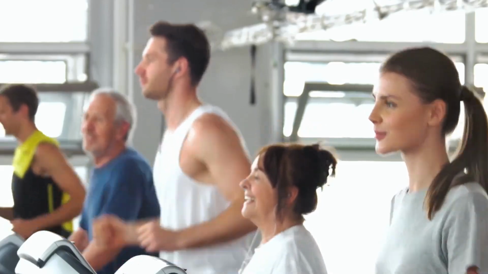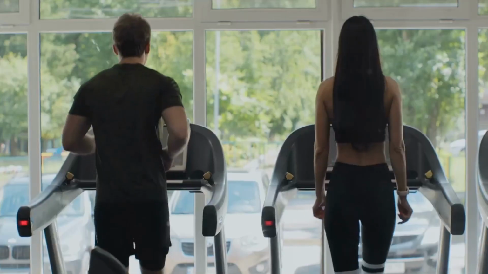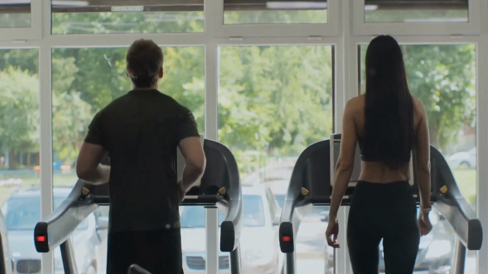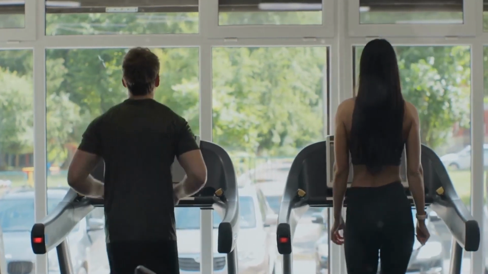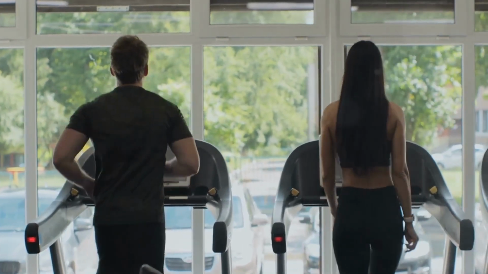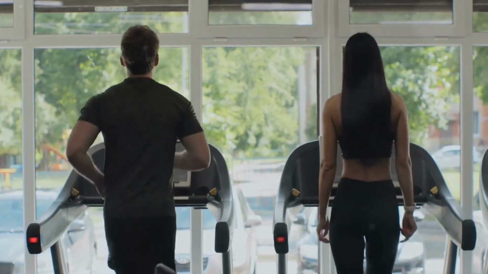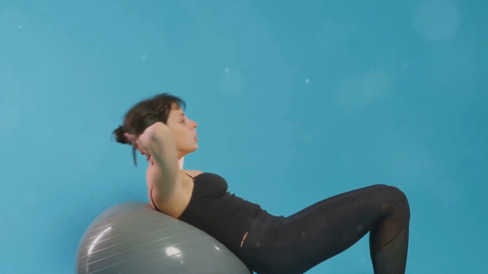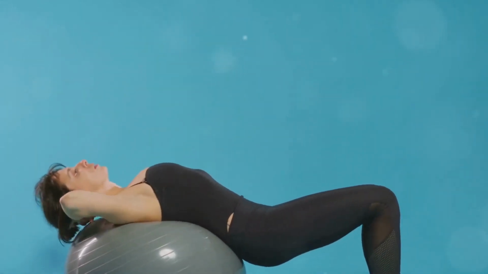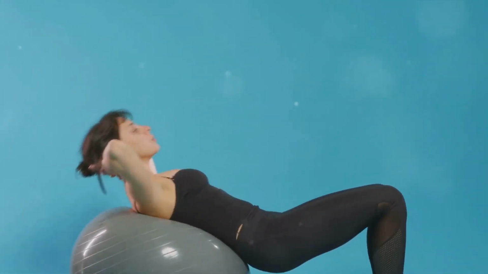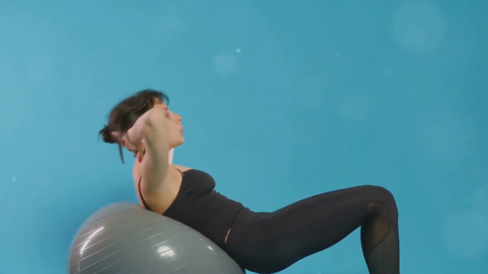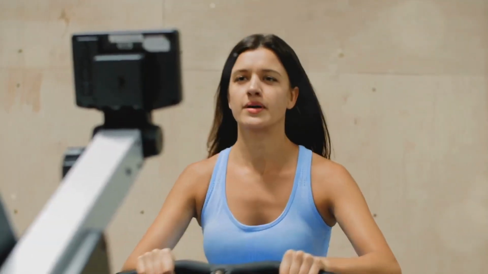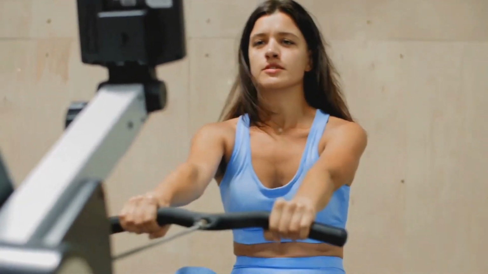But it's not just about the type of exercise. Regularity is key. Consistency in your exercise routine is what drives the benefits. Regular moderate exercise is more beneficial than occasional high-intensity workouts. It's also important to note that exercise isn't just about preventing bone loss. It also improves balance and coordination, reducing the risk of falls, which is a common cause of fractures in older adults. Exercise, therefore, is a powerful tool for maintaining bone health.